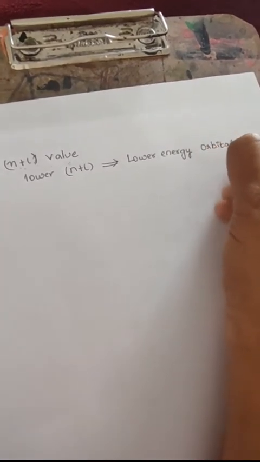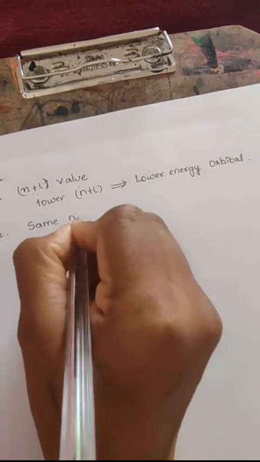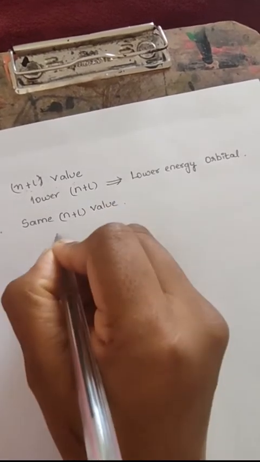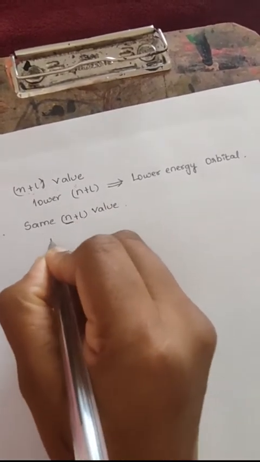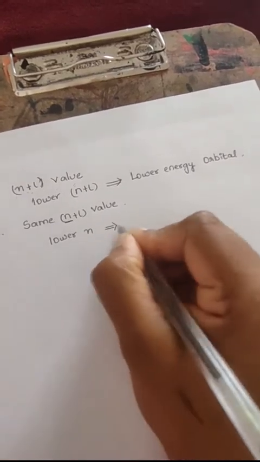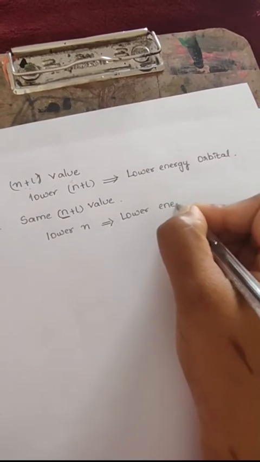In case you have the same n plus l value, then consider the n value. The lower n value orbital will have lower energy.